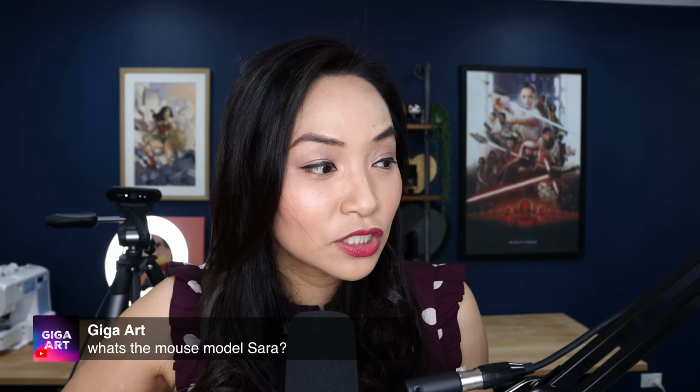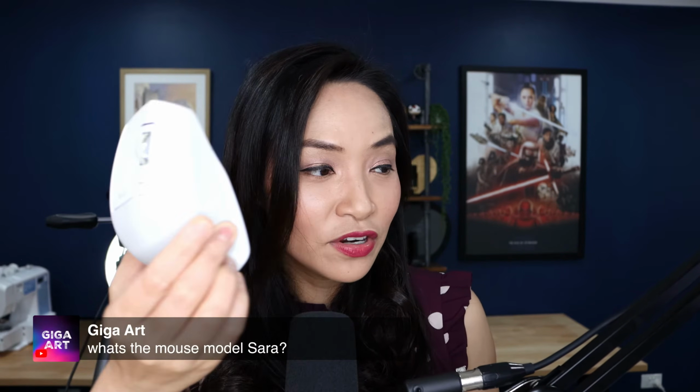But then I got a little bit overwhelmed by how much stuff I had, and I had to show that the wand just got in the way. Anyway, so the mouse model, this is a Logitech mouse. I don't know what model it is. Oh, David's got it for me. The Logitech MX Master 2S. So that's the mouse model.